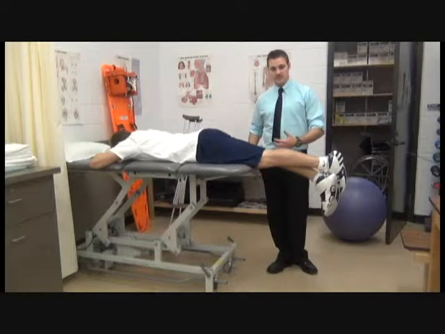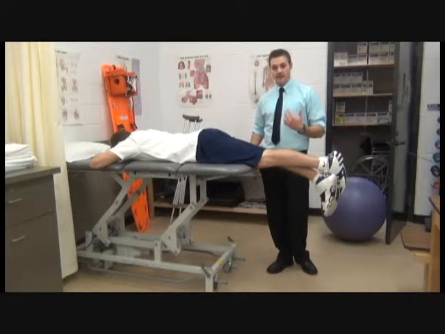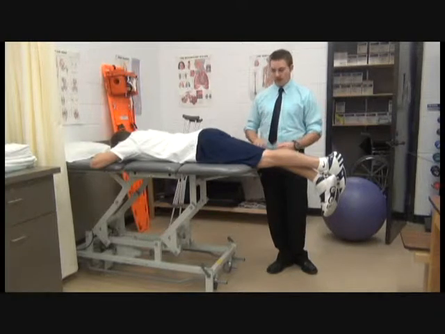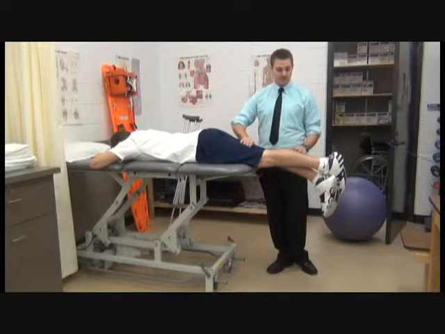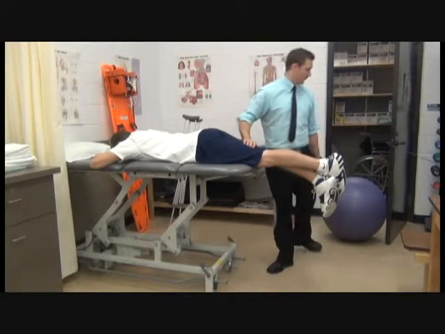Some contraindications of this exercise are if the player is not fully weight bearing or has not achieved full range of motion. This exercise will help achieve full range of motion, especially through stretching of the Achilles and of the hamstrings.